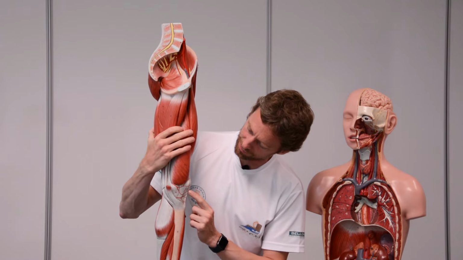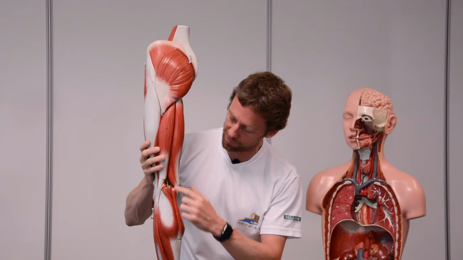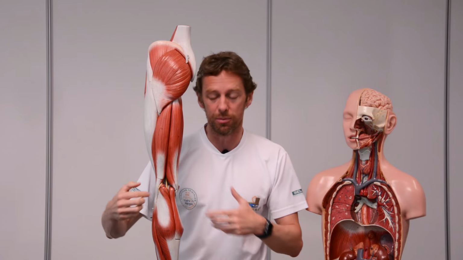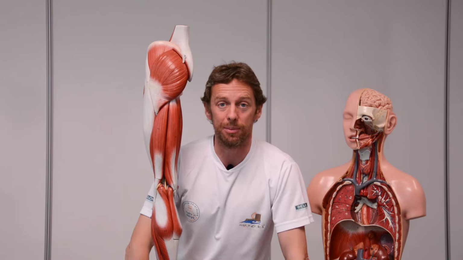we can see some blood vessels here superficially. We also see a whole bunch of branches. If we think about it, we've got this single popliteal artery descending through the popliteal region, passing through the knee, and it sends off a whole bunch of branches to supply the structures of the knee and also to set up potential collateral circulations.